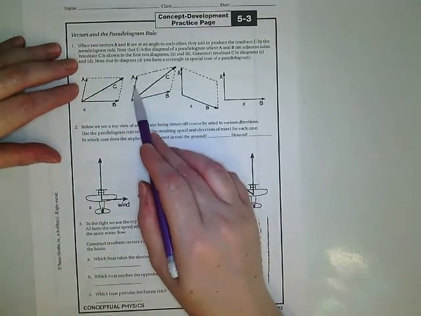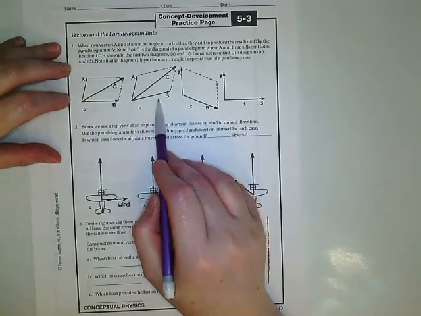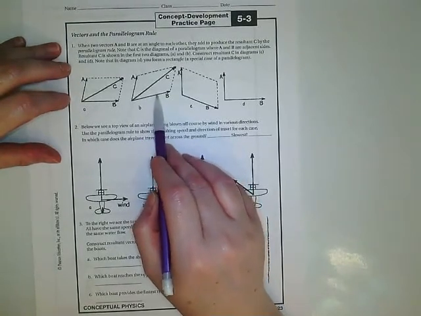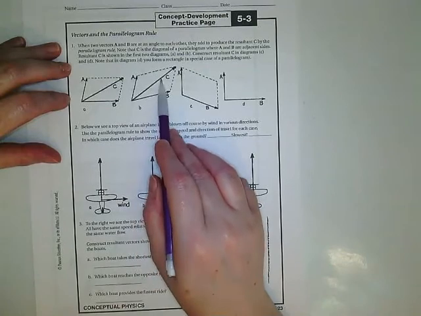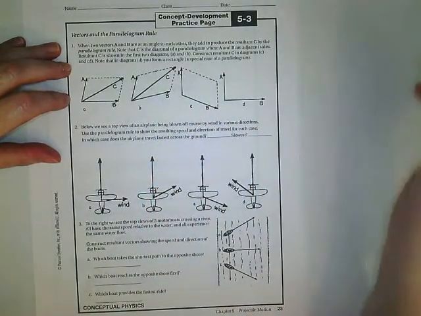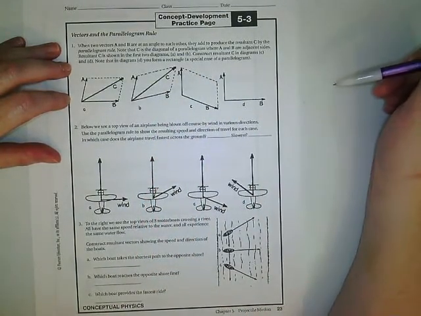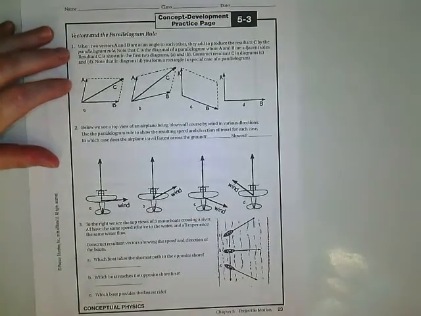Here's our component A, right? Our, if you will, vertical component. Here's our component B, which is kind of our horizontal component, and here's our resultant C. Construct the resultant C in diagrams C and D. Note that in diagram D, you form a rectangle, a special case of a parallelogram.